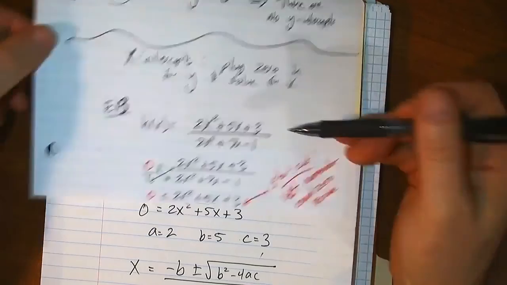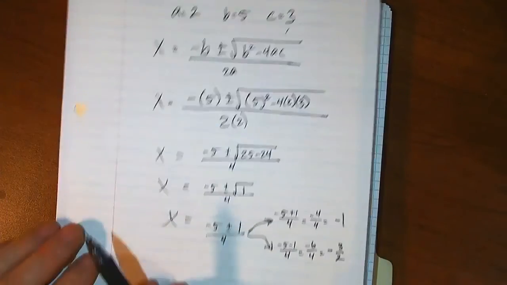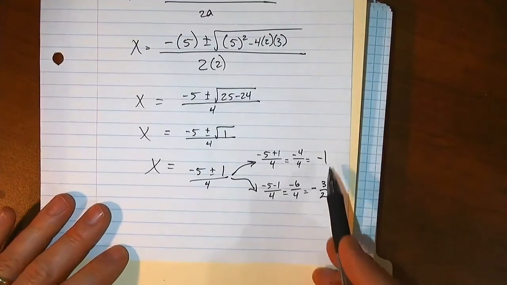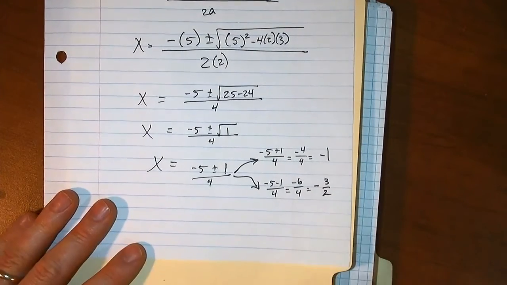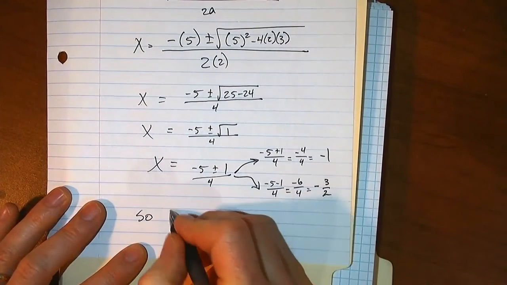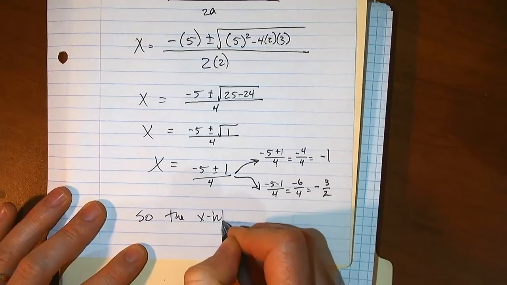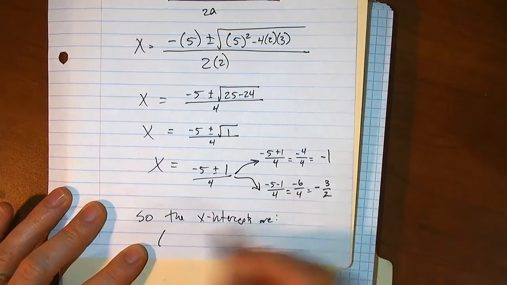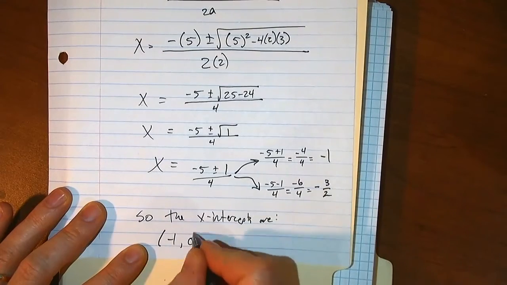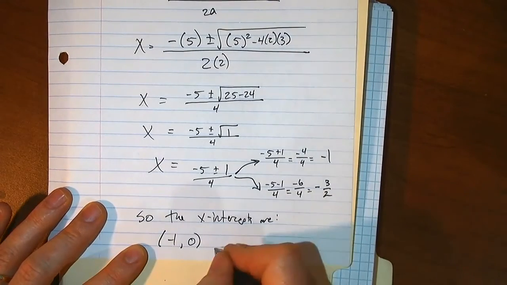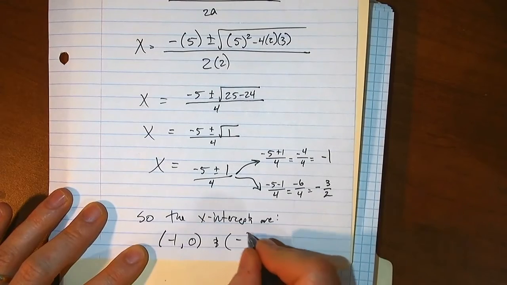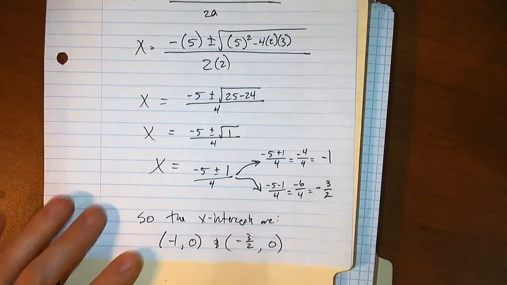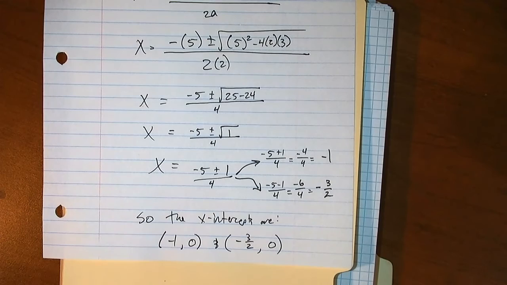So these 2 numbers that we just ended up with, what are they? These are the x coordinates of our x-intercepts. So the x-intercepts are (-1, 0) and (-3/2, 0). So those would be the points where we cross the x-axis.